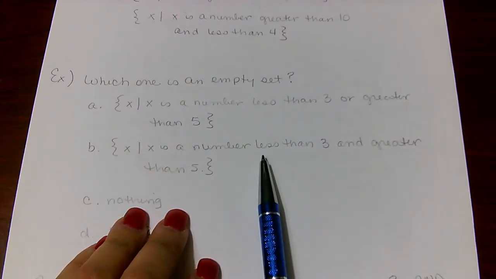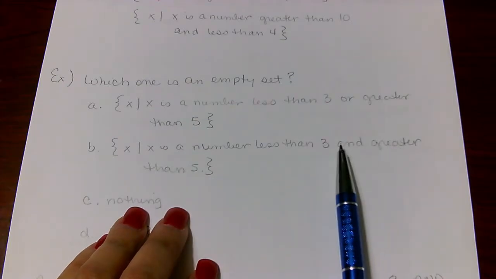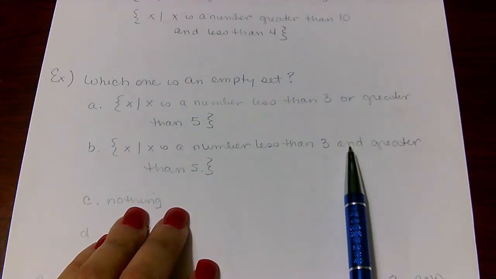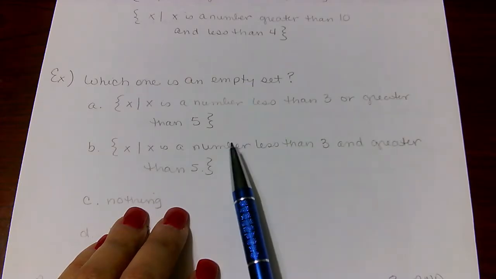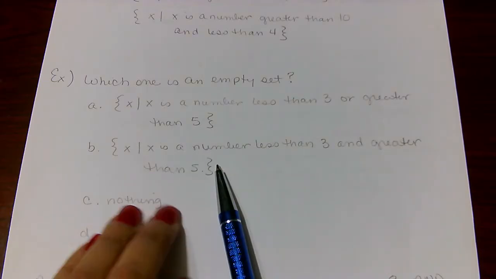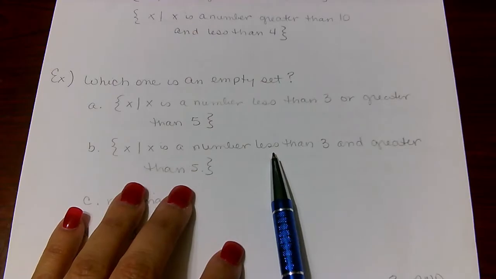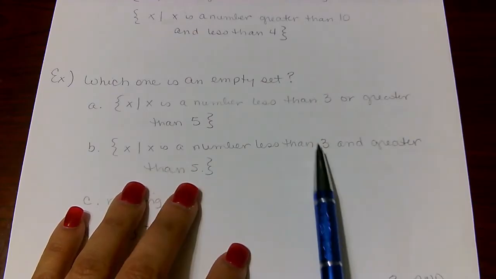For part B, it says a number less than 3 and greater than 5. Here the key word is "and." So we're looking for a number that matches both less than 3 and greater than 5. Part B is an empty set since no numbers match both criteria.